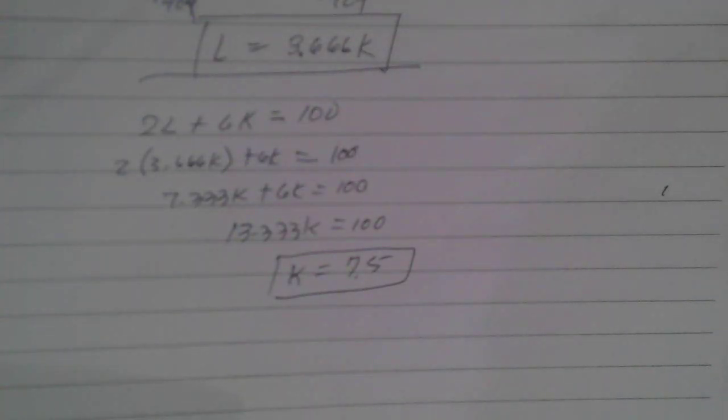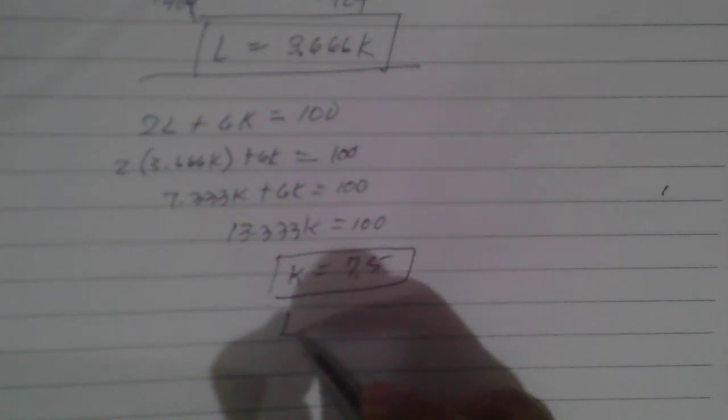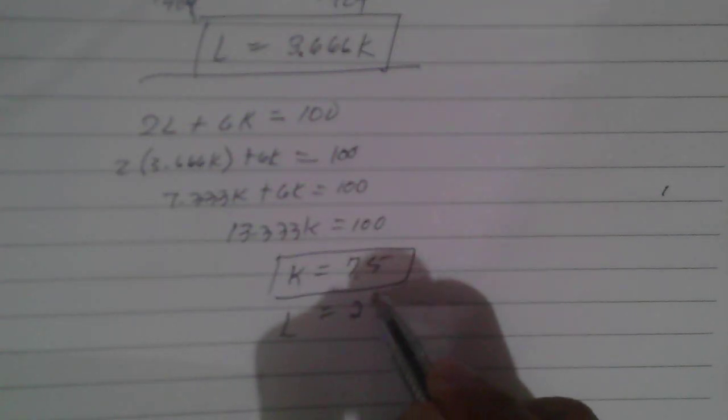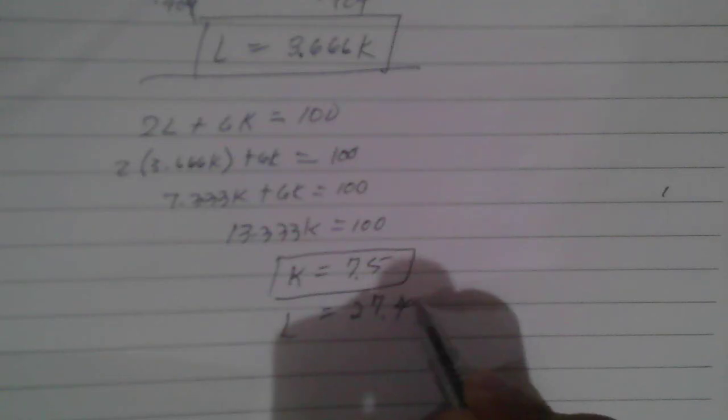Right? Your L, labor, is 3.666 times 7.5. Your labor is 27.495.